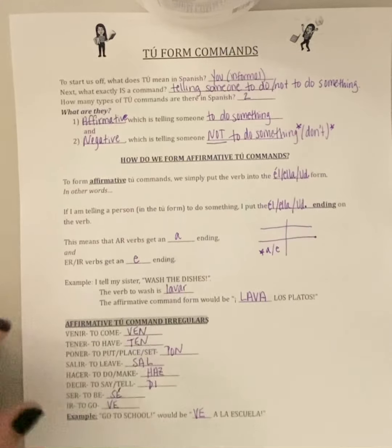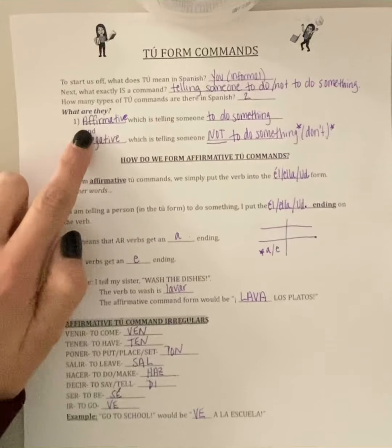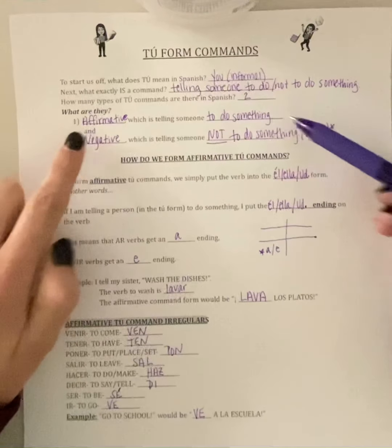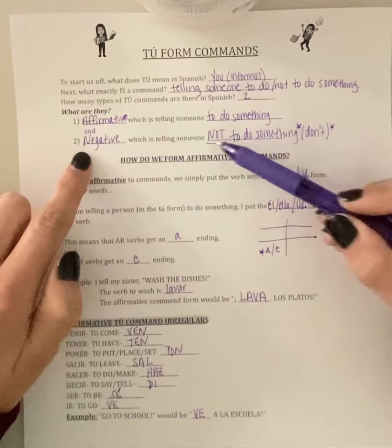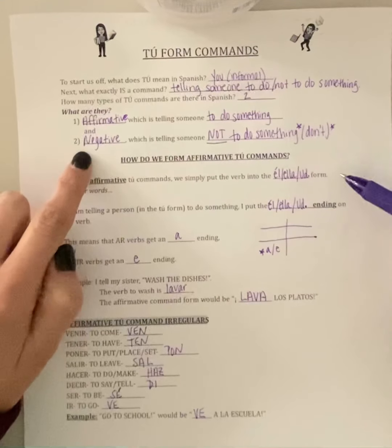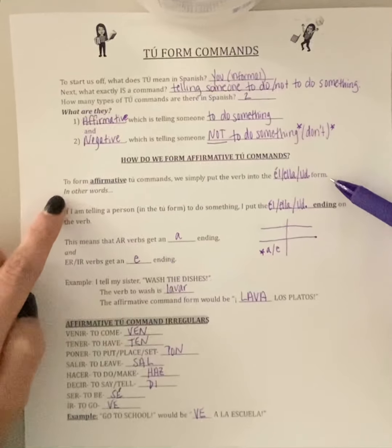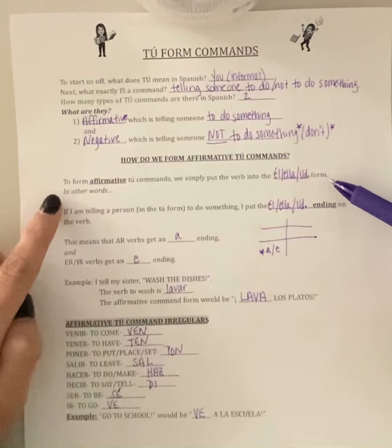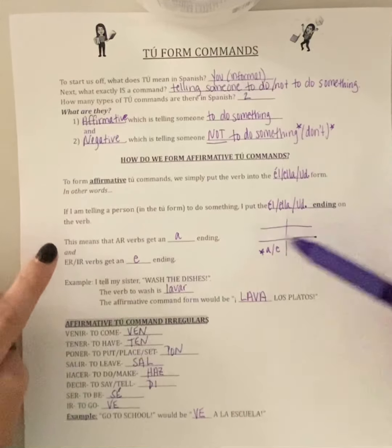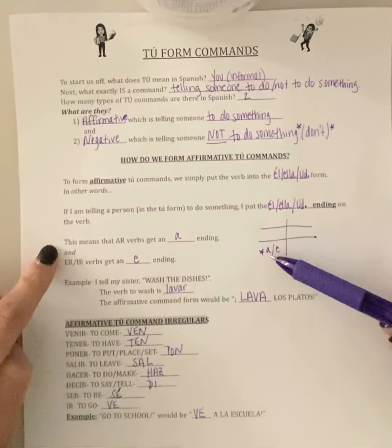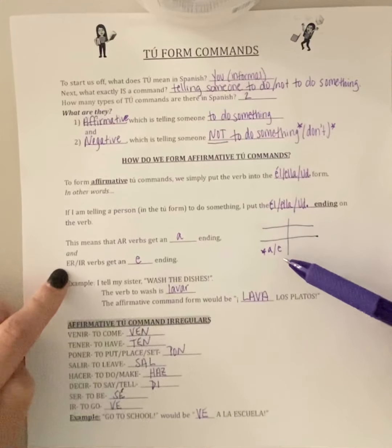Okay? So to recap, commands are telling somebody to do or not to do something. Affirmative is the name of telling someone to do something. Negative is the name of the command telling somebody not to or don't do something. To form an affirmative tú command, we simply put the verb in the él, ella, usted form, meaning that an AR verb will get an A ending and an ER verb will get an E ending to command somebody.